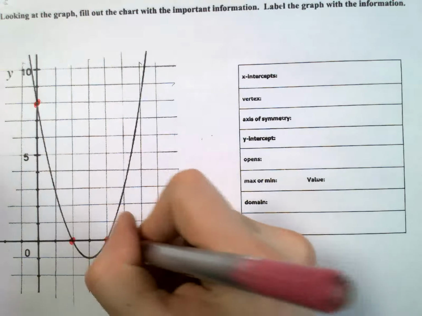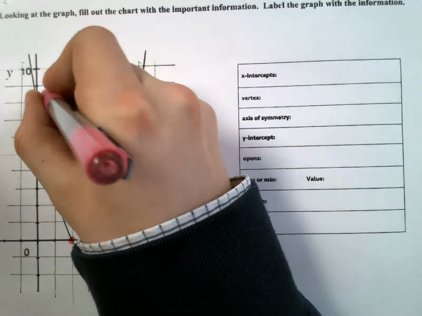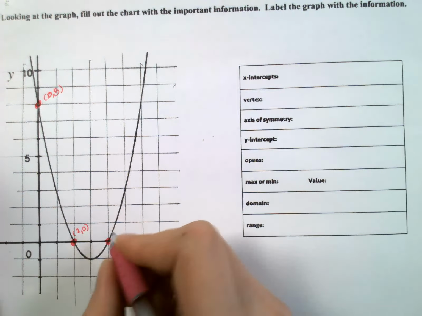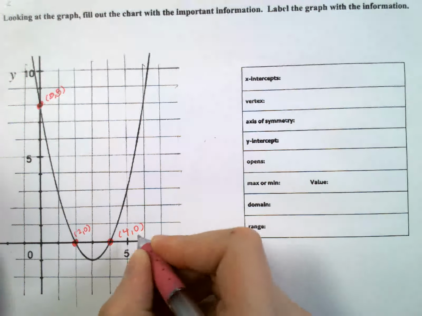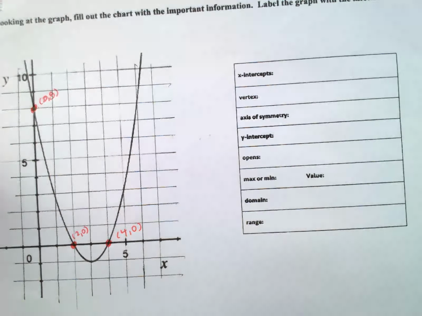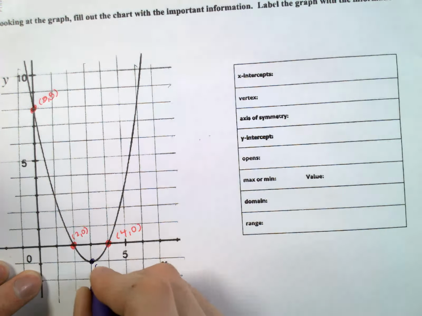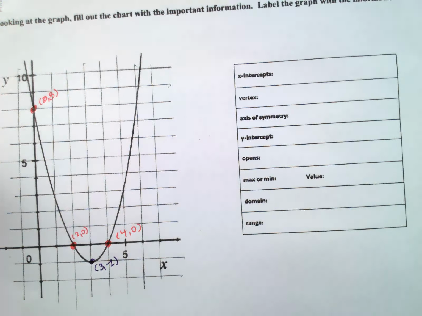We got one here, here, and here. This one is (0, 8). This one down here is (2, 0). And the last one is (4, 0). Now, the vertex is also easy to identify at a value of (3, -1). So we now have some information.